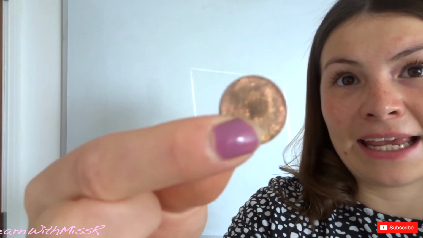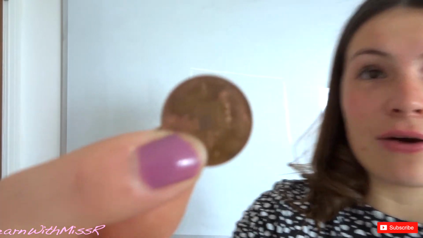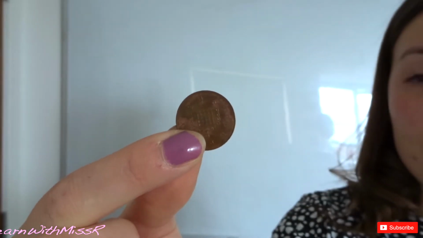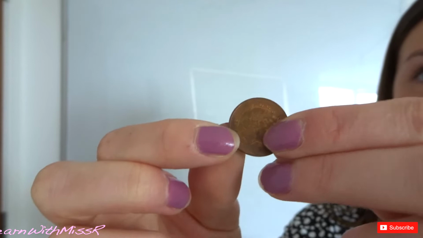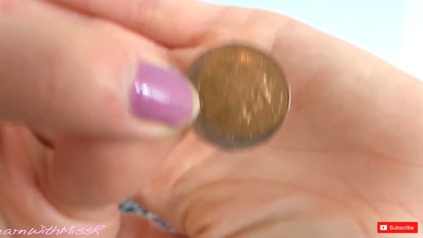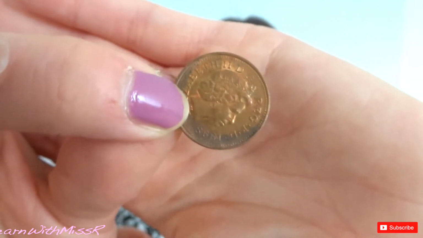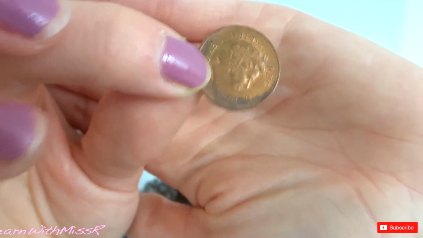First one we're going to look at is the 1 penny. Now if you want to go and get yourself a bit of change from your parents or from somewhere that you've got some money at home, then that would be really helpful. So this is a penny, so this is 1p. The value of this is 1p.